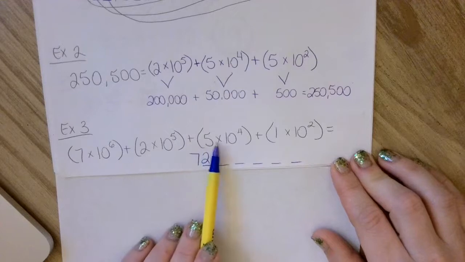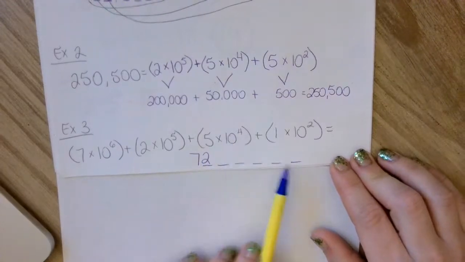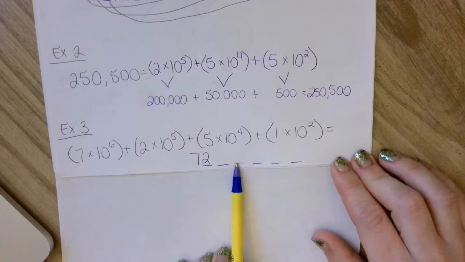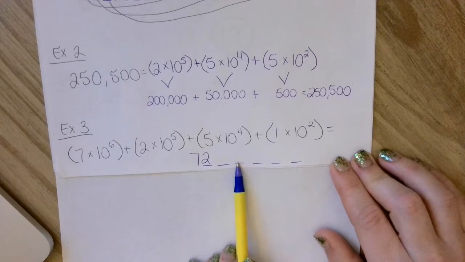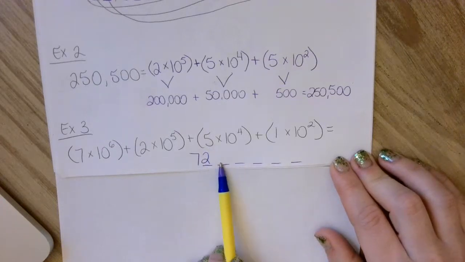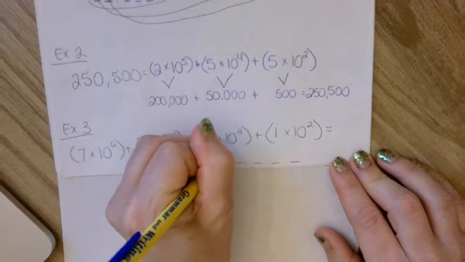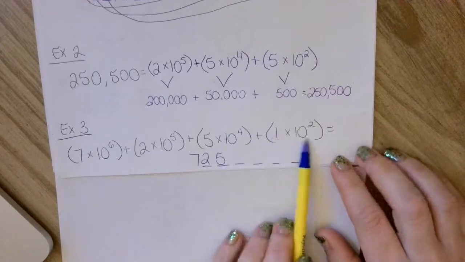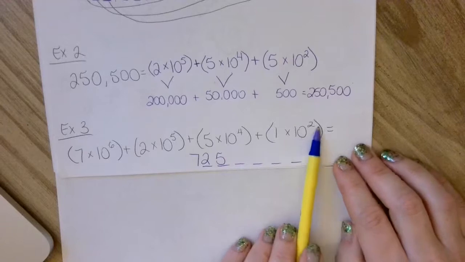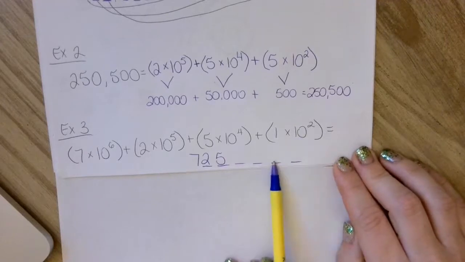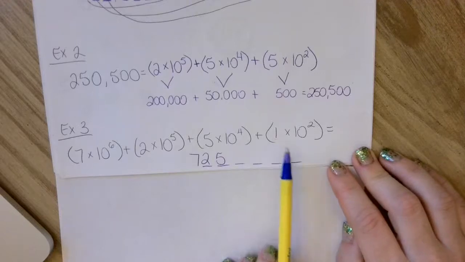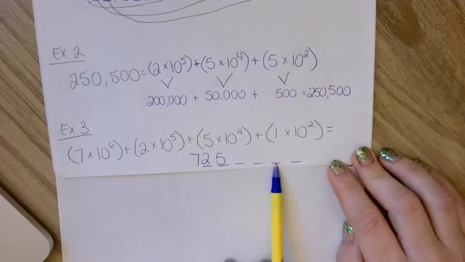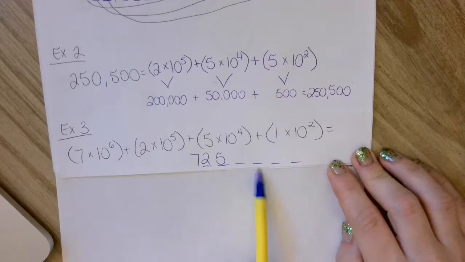Then I'm going to do my 5 times 10 to the 4th. So I'm going to count up 4 places, and then I'm going to put a 5 on the 5th blank. So 1, 2, 3, 4, and then so that 5 is going to go there in the 5th blank. Then I'm going to move on to the second part. So that 2, I'm going to count up 2 places, and then I'm going to put my 1 in the 3rd blank. So 1, 2, so then that 1 is going to go in the 3rd blank.